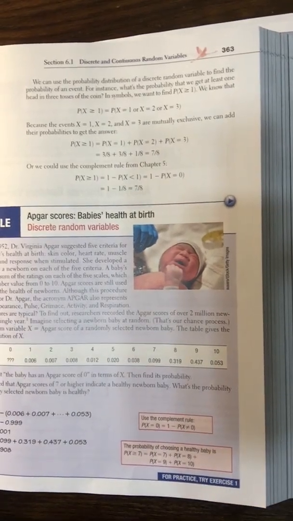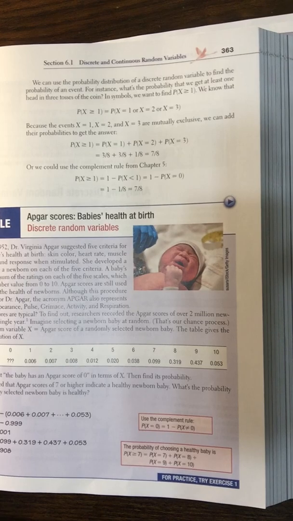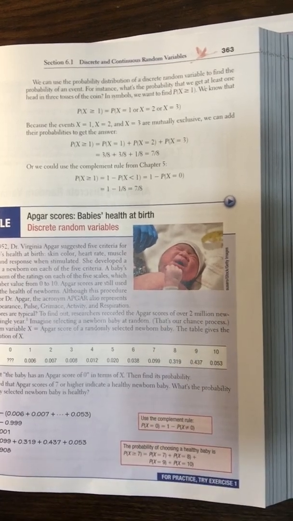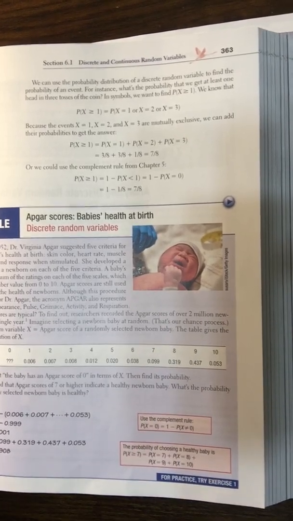Okay, here's our APGAR scores, baby's health at birth. There's a picture of an ugly baby. Discrete random variables. Here we go. I'm going to read this whole thing for us. Big paragraph.